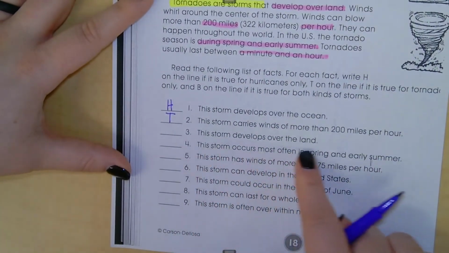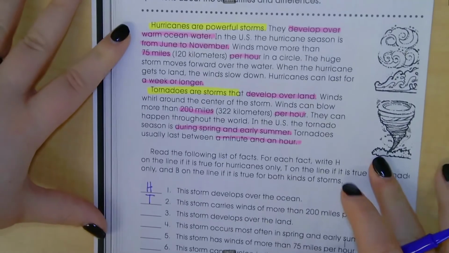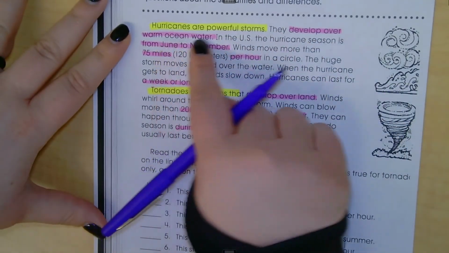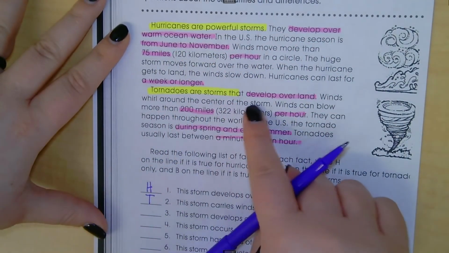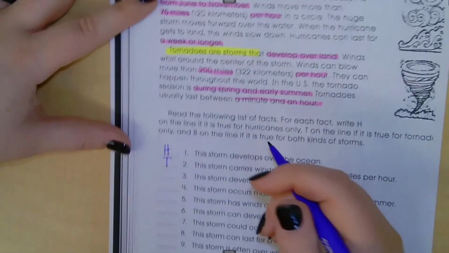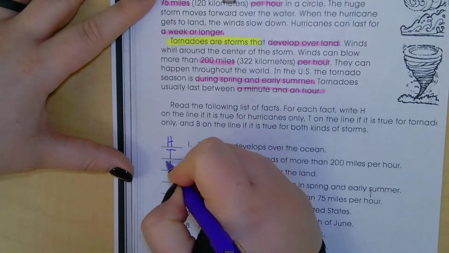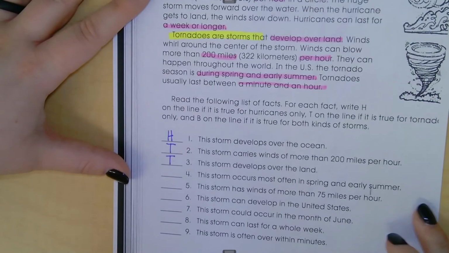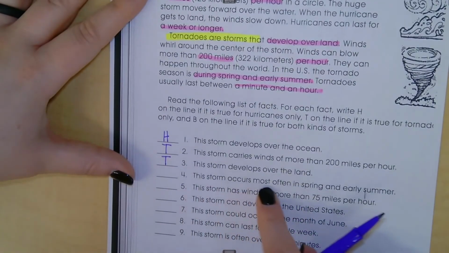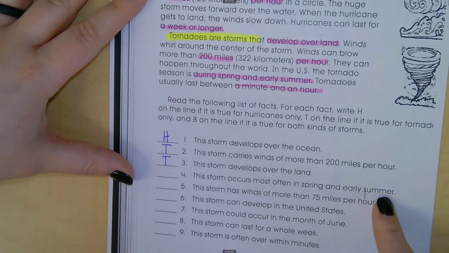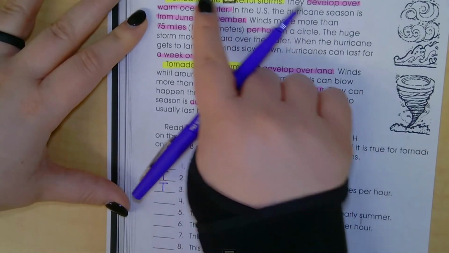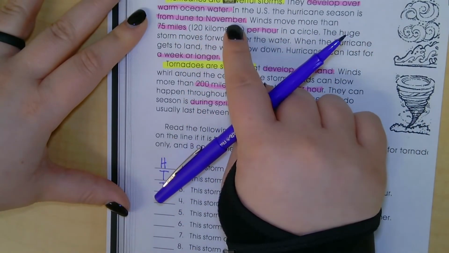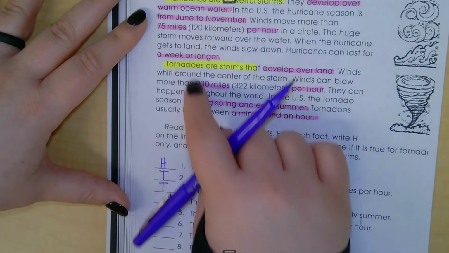This storm develops over the land. Okay. Well, I already know that hurricanes develop over the ocean water. Tornadoes develop over land. So that is going to be tornadoes only. This storm occurs most often in spring and early summer. This one is June to November, which is summer to fall.